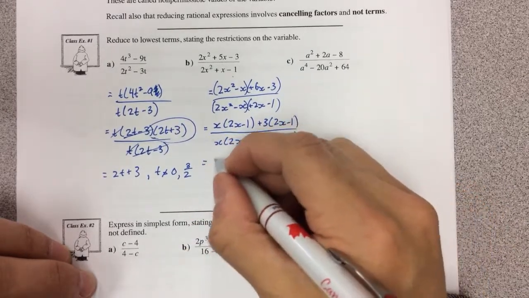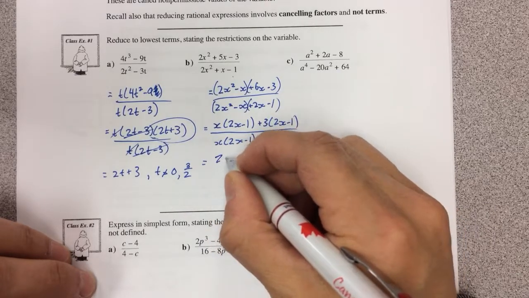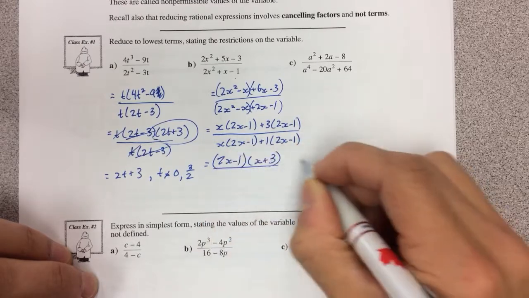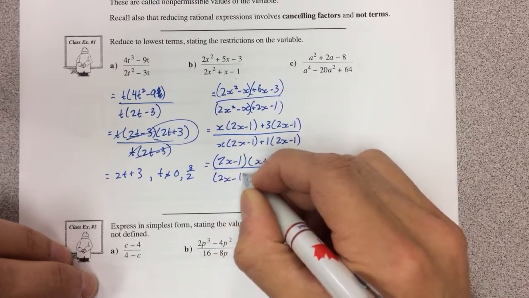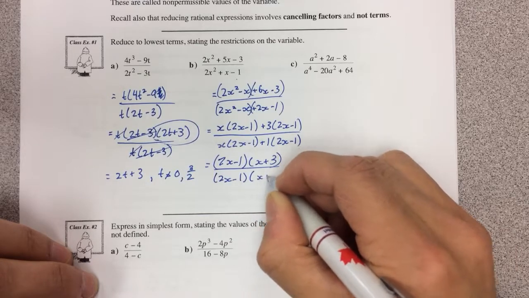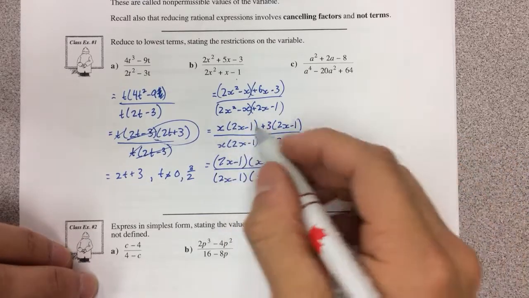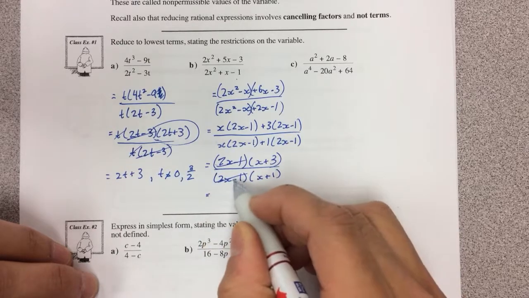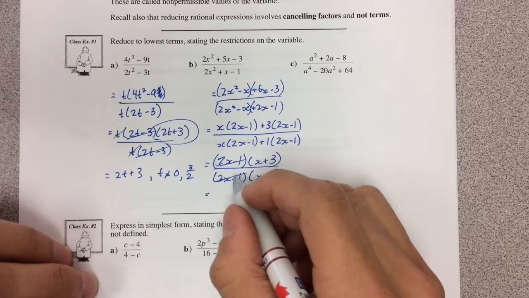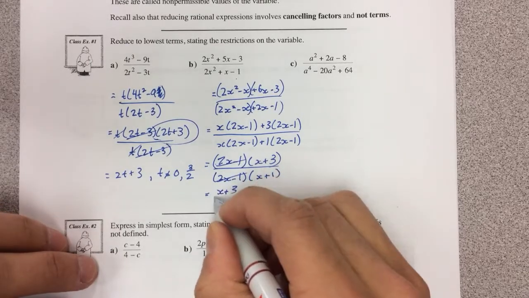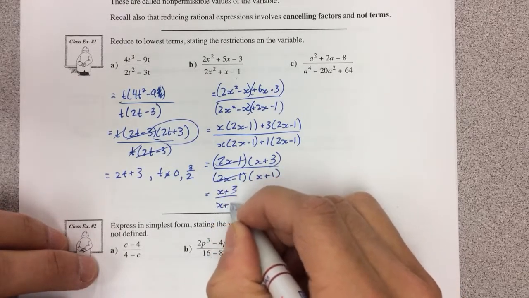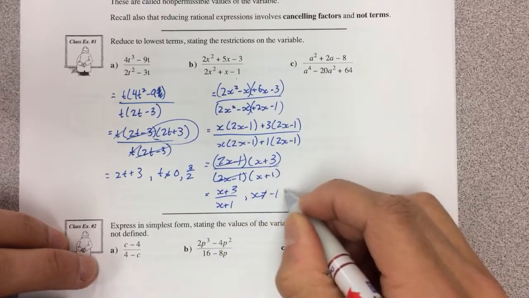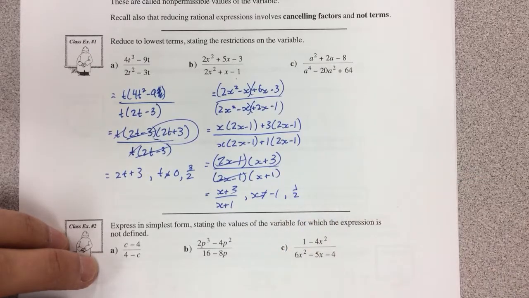And yeah, from here I'm going to be left with 2x minus 1 times x plus 3 on top, and 2x minus 1 times x plus 1 on the bottom. And if I simplify this, I'll get rid of those. And remember that we have to use my previous denominator in order to set my values equal to one another. And so my values of x will not be able to equal negative 1 or 1/2.